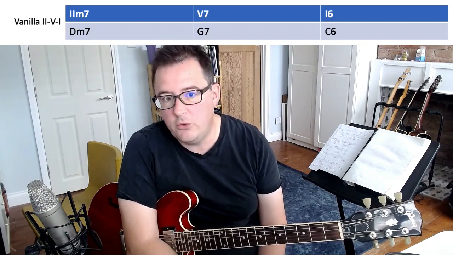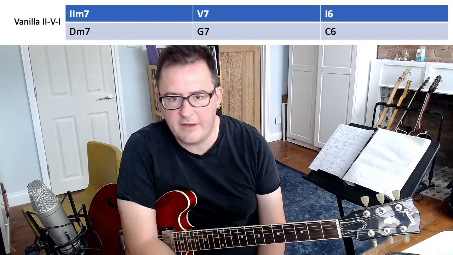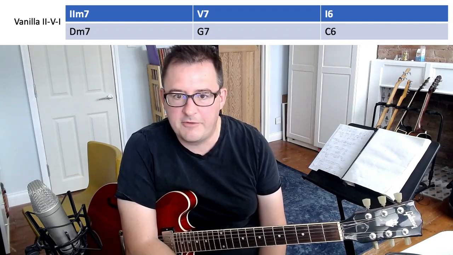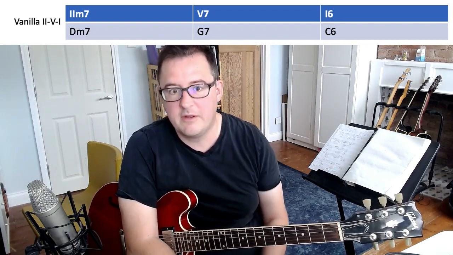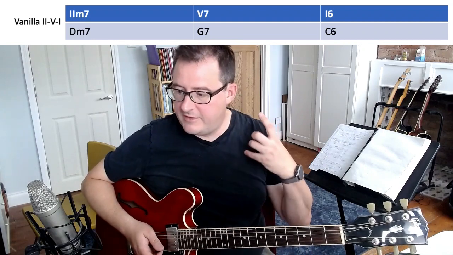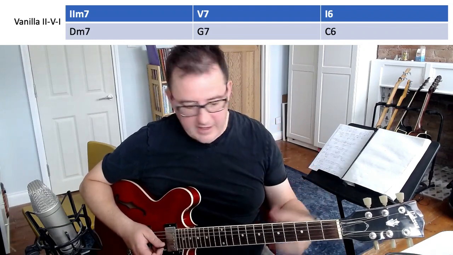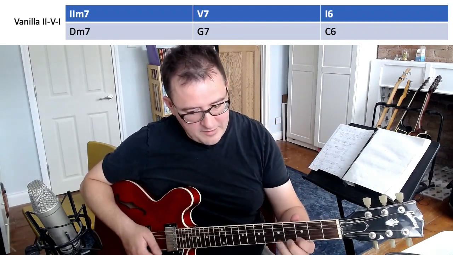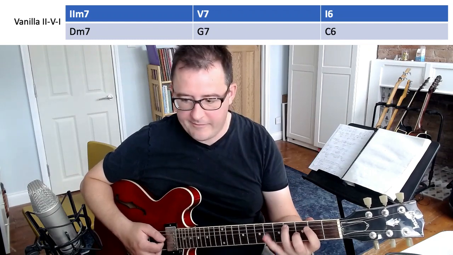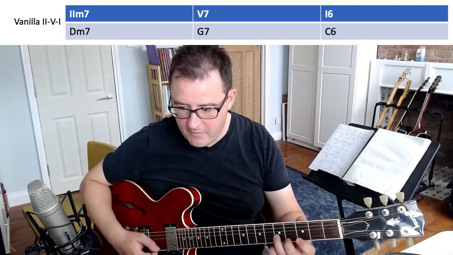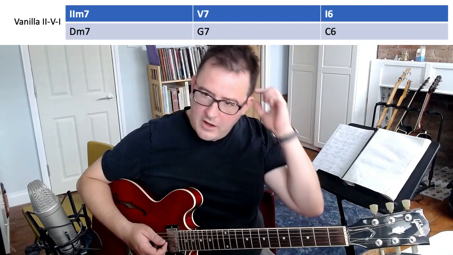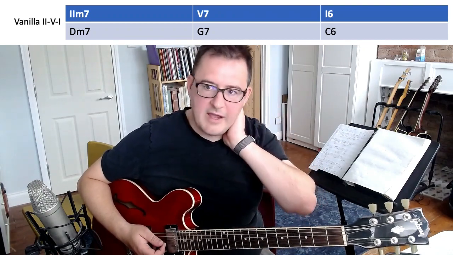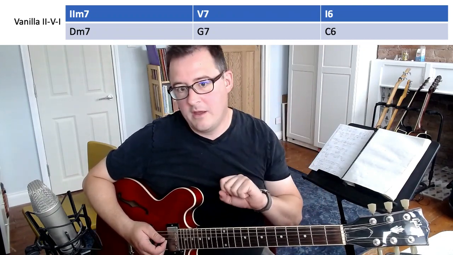Barry Harris viewed the D minor 7 as purely being a suspension of G7. So we can always play over G7. But in Barry Harris, that actually means we use the G7 scale, which has all these different sounds in it. So I'm not going to go too far into that today, just to note that.